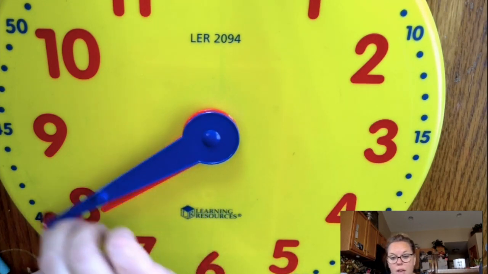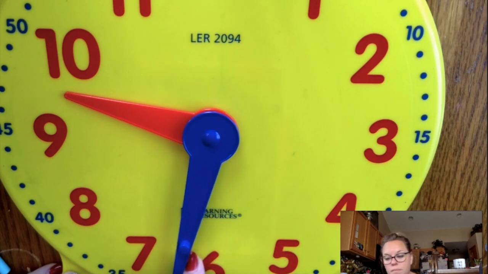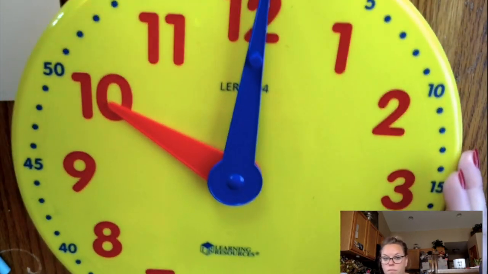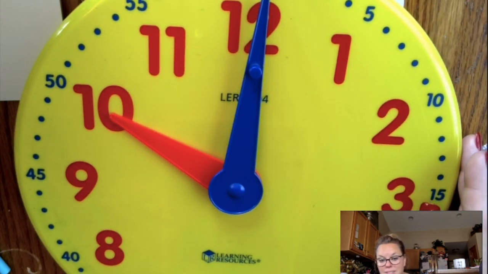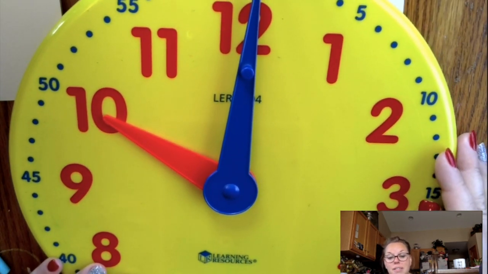Let's try one more. Okay, what time does this say? This says 10 o'clock. Right. Now I want it to say 10:30.